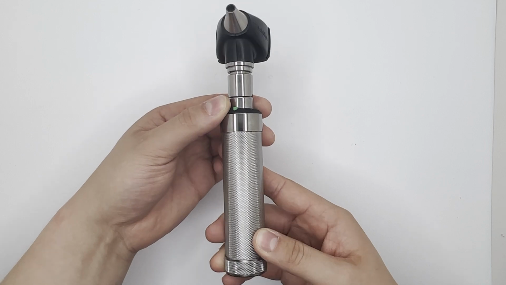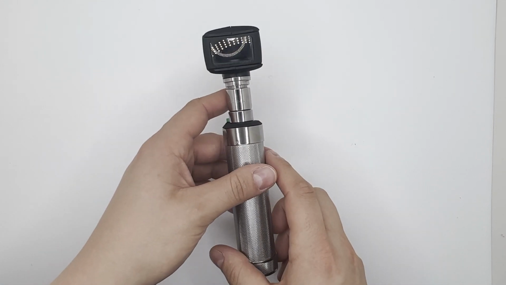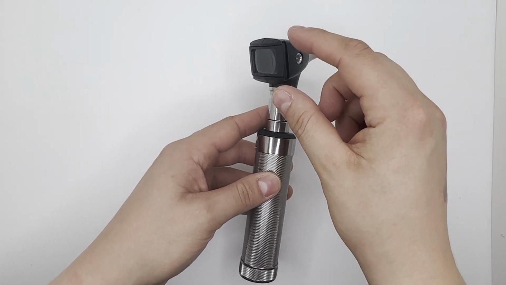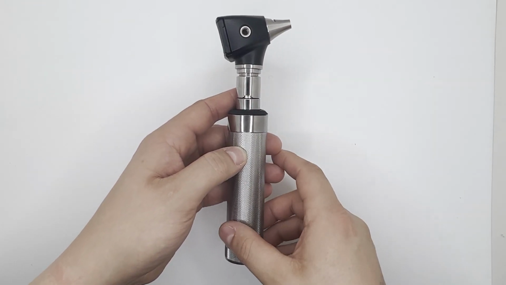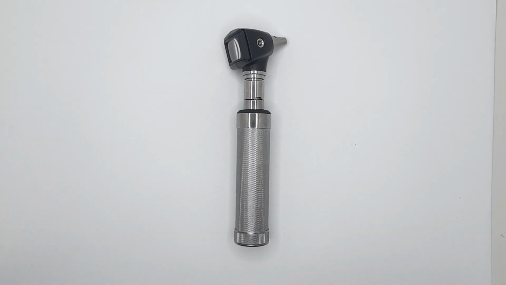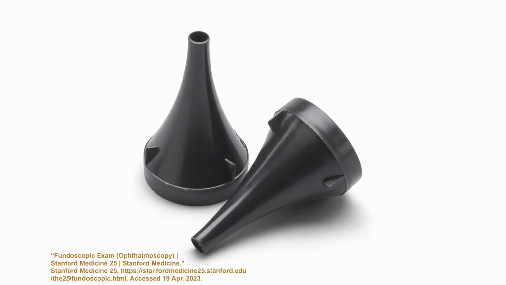Both scope heads have a low magnifying lens, which aids the clinician in seeing small structures within the ears and small details within the eyes. Mounted on the otoscope head is an attachment for ear specula, the conical tips that probe the ear canal. Specula can either be disposable or reusable.